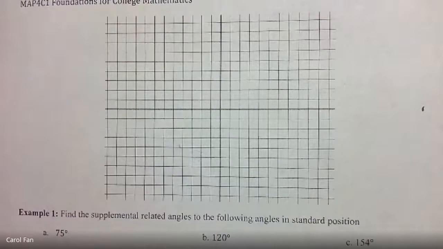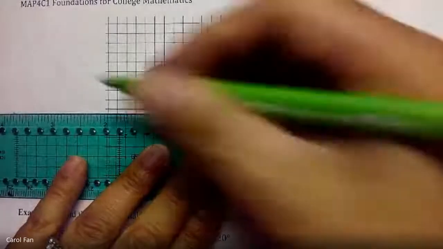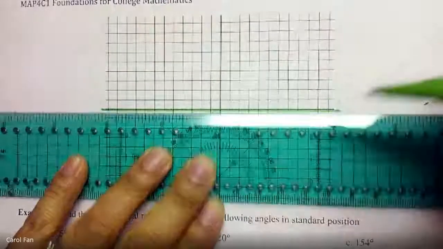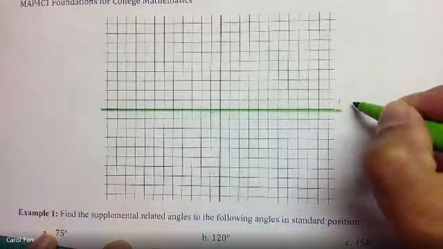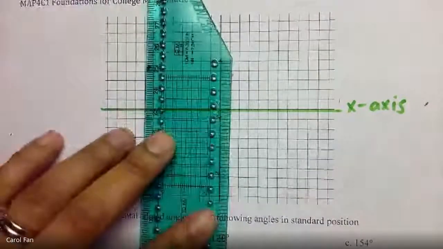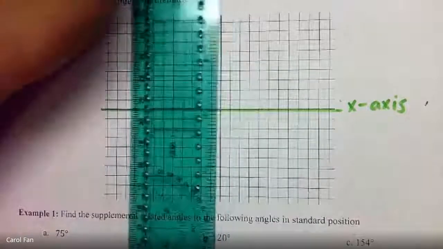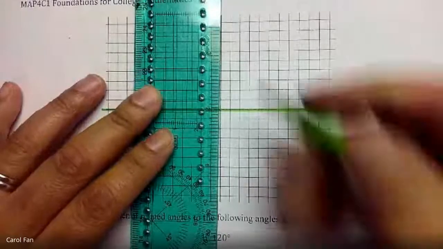So going across, this is our x-axis. And then vertically, we have our y-axis.